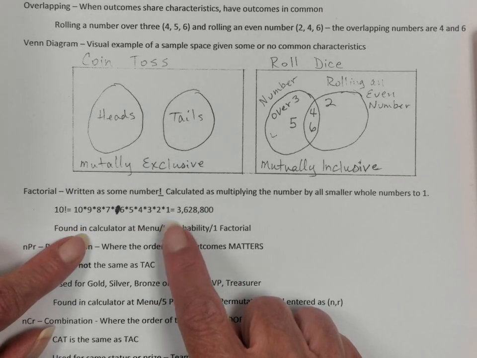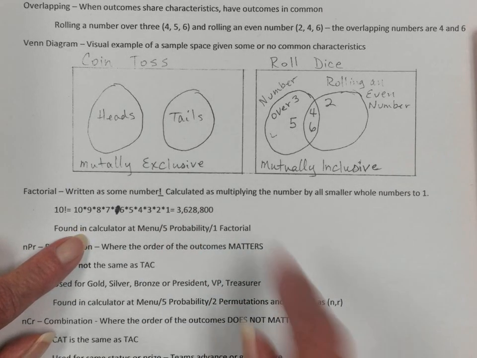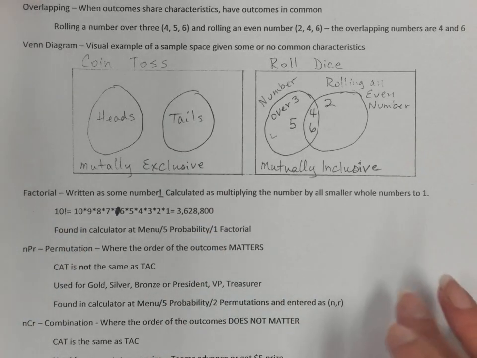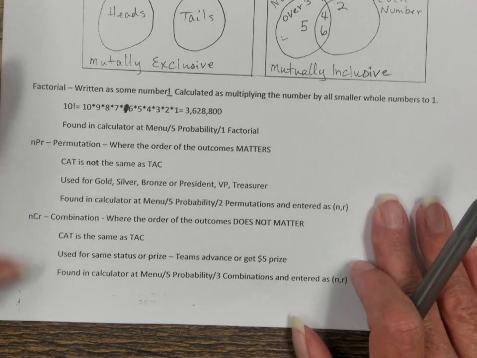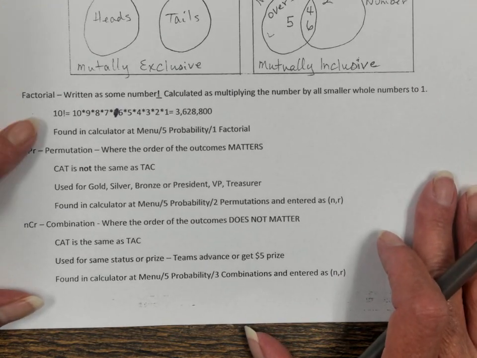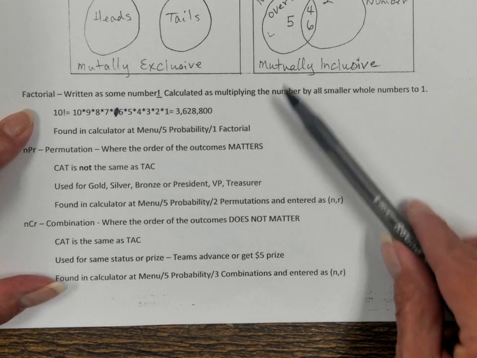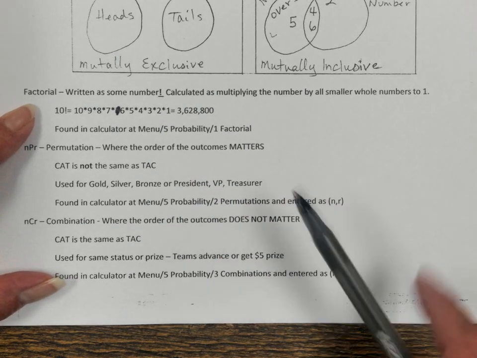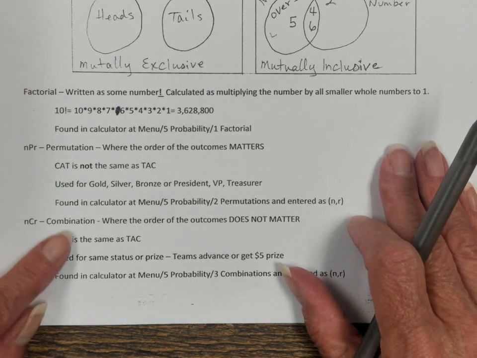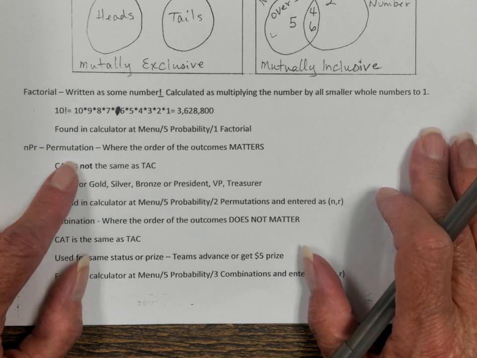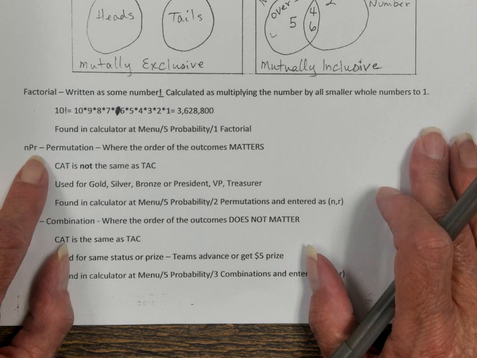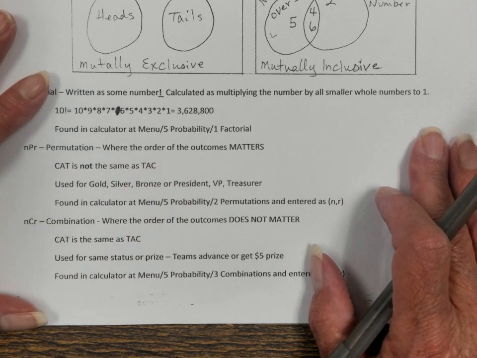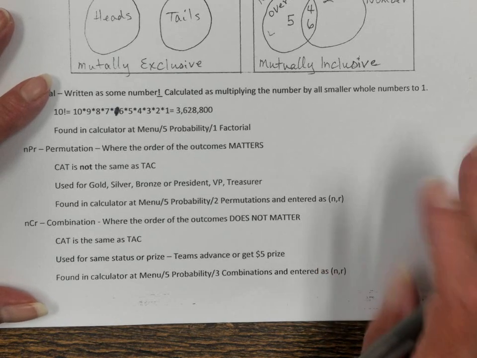But I had to look up how to find the factorial and do it in my yellow calculator, so I wrote it down in our notes so you would have it. Okay. Now, we have two ways other than using the factorial to figure out some possible number of outcomes. We have permutation and we have combination. Permutation is nPr, and we use this where the order of the outcome matters to us, okay?